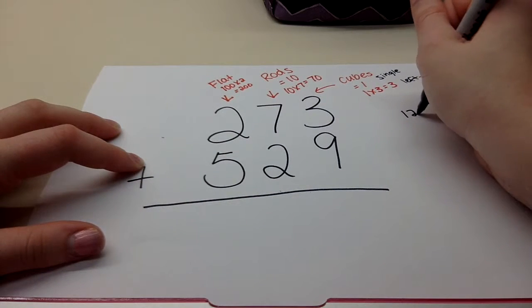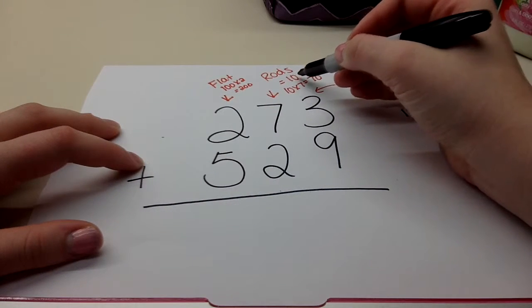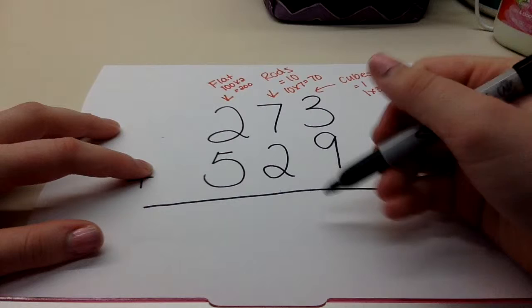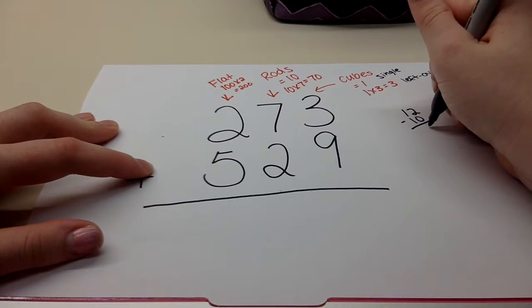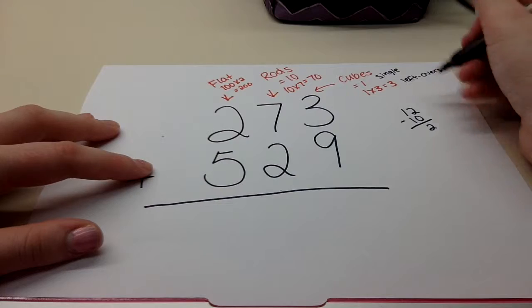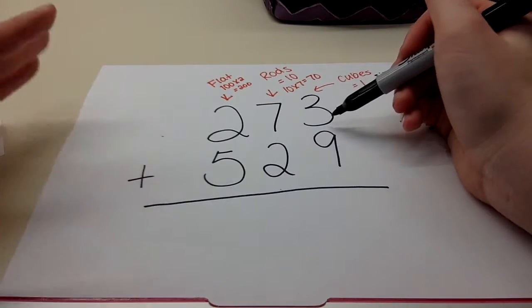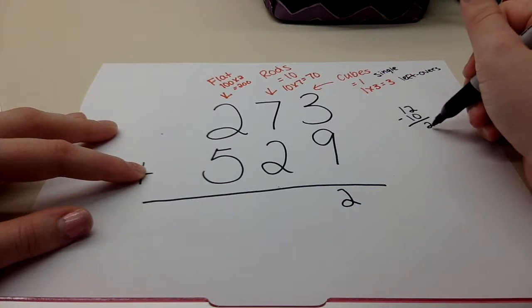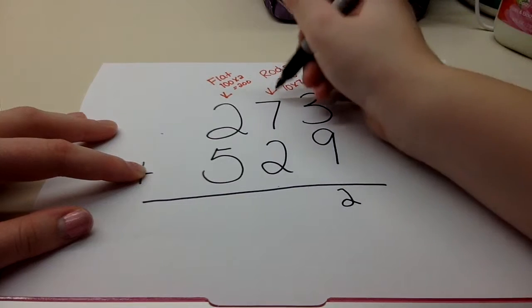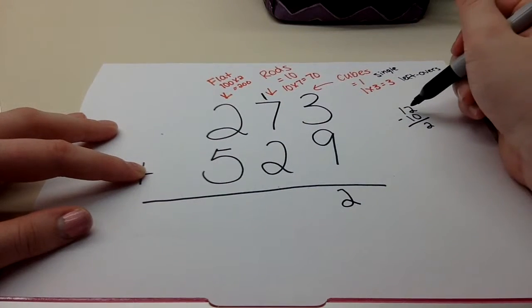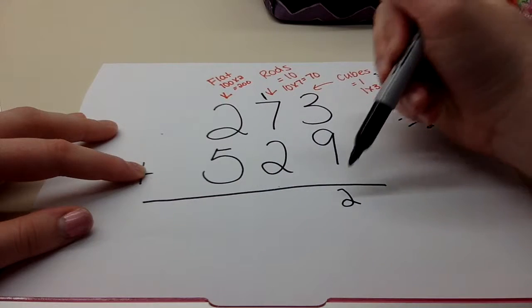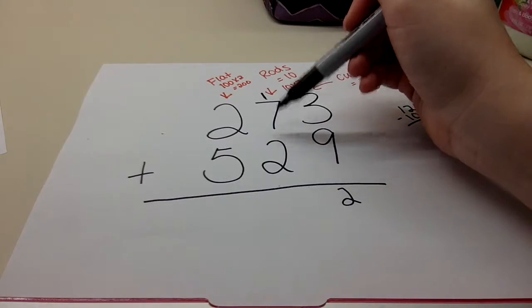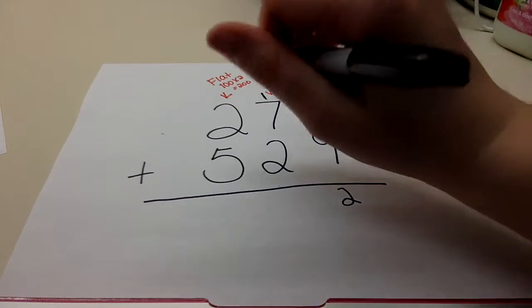So if we have 12, we know that in a rod, that equals 10. So if we subtract 10 from this, because we can't just write 12 here, we have 2 left over. So what we're going to do is 3 plus 9 is equal to 12, but we're going to put our 2 here, which represents the 2 singles left over from the 12 minus 10, and carry our 1, because our 12, we're turning that into 1 rod with 2 singles left over. Then we're going to add 7 plus 2, which is 9, plus 1 gives us 10.